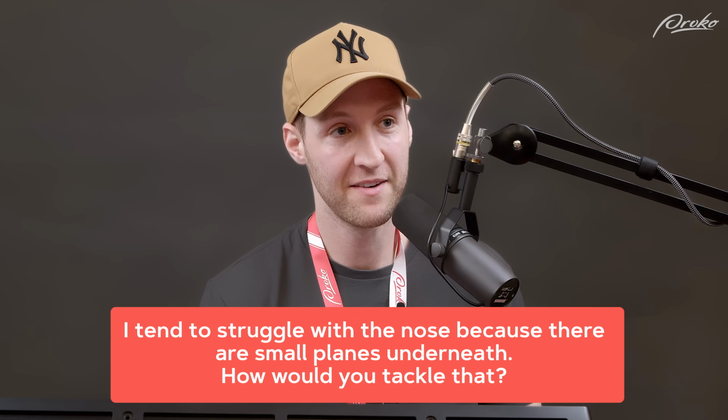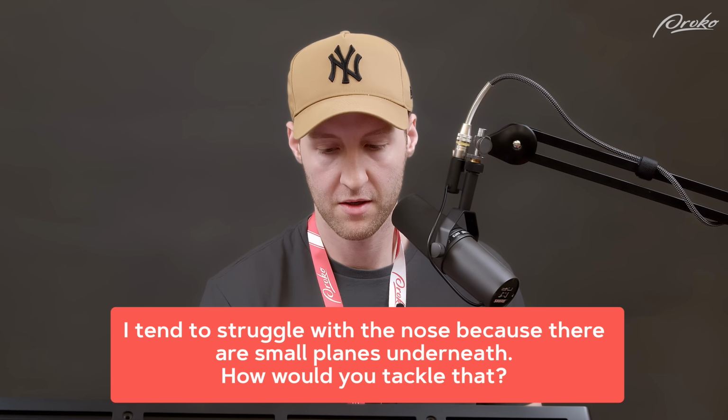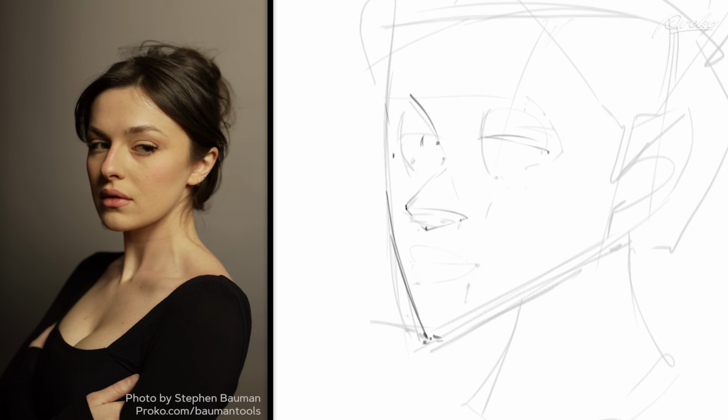I tend to struggle with the nose because there's like small planes underneath like the bottom. So like, what is some tips advice for tackling on that? I like to think of the nose in simplified terms with this kind of shape. Thinking about the center line with all of these shapes really helps me a lot. So I'm trying to find the center line of everything. So if you can start to find the center line of the nose and think of it almost like a pyramid, then that is kind of what I'm thinking about.